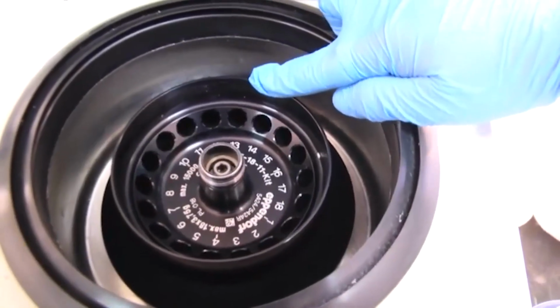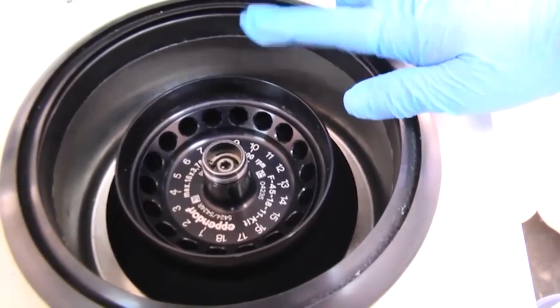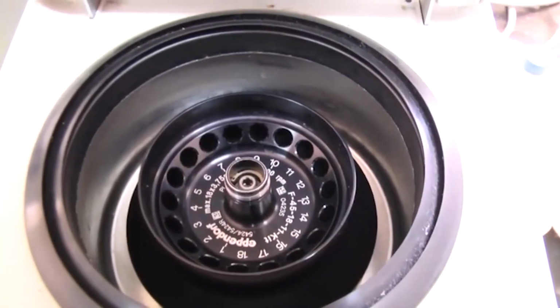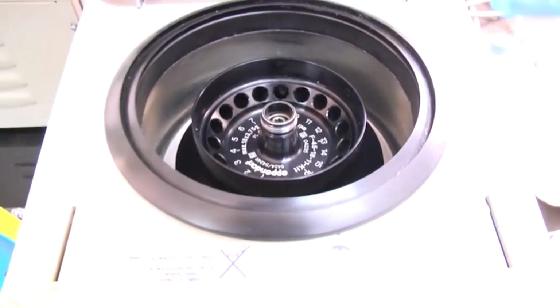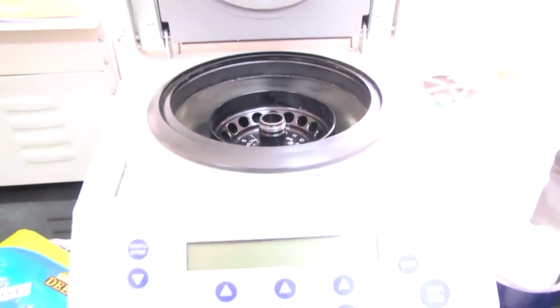So, that is why this is called a fixed angle rotor, and so this centrifuge works in a similar fashion to the earlier centrifuge, and I will be showing you some other centrifuges subsequently.